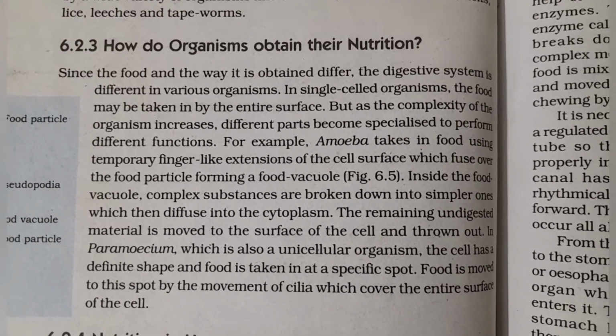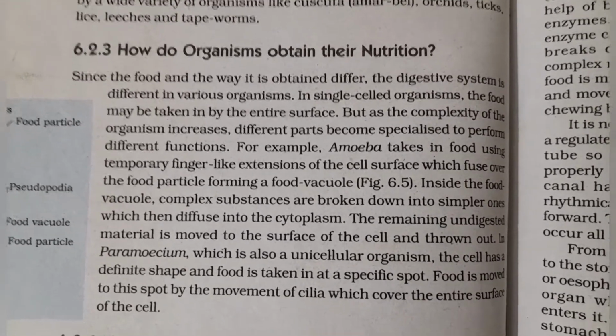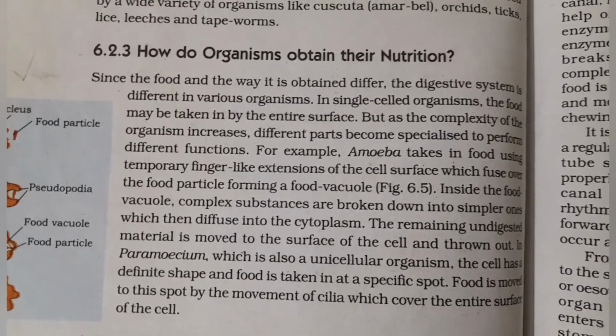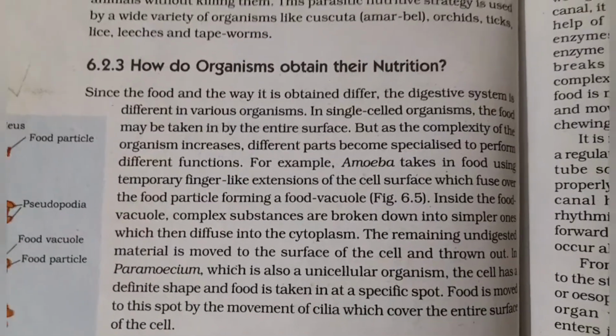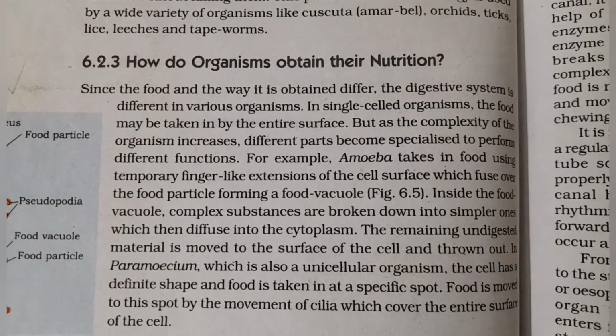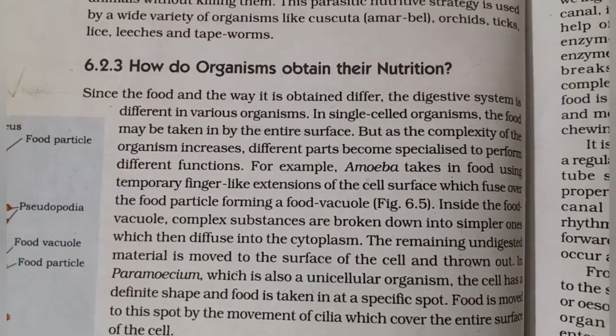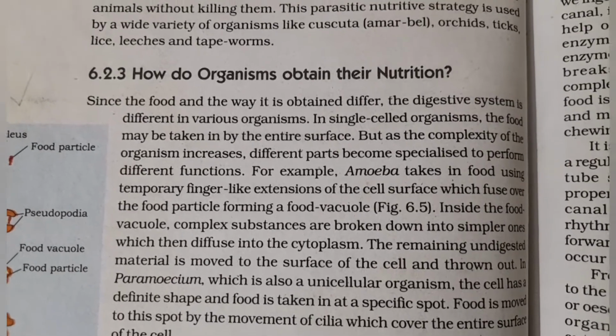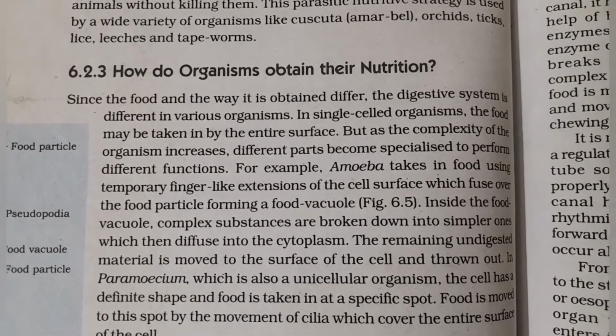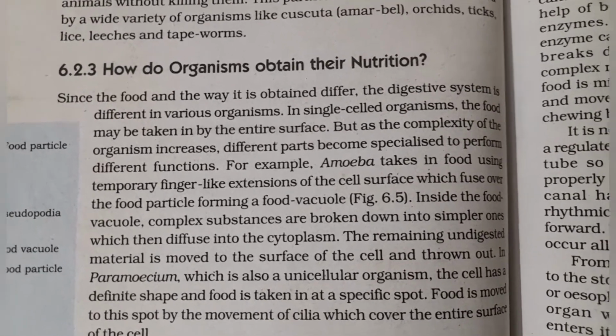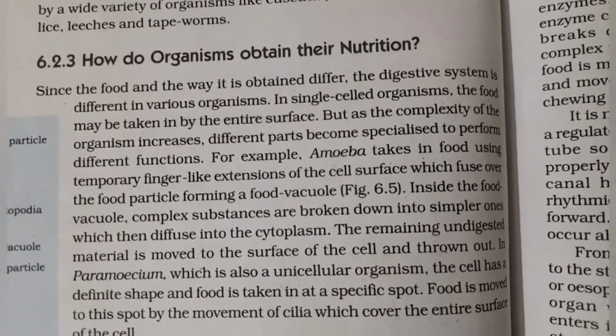There are ways to classify organisms. One of the ways for classification is single-celled organisms and multi-celled organisms. Single-celled organisms have just one cell. So for example, you have amoeba. They are single-celled organisms. There is only one cell.